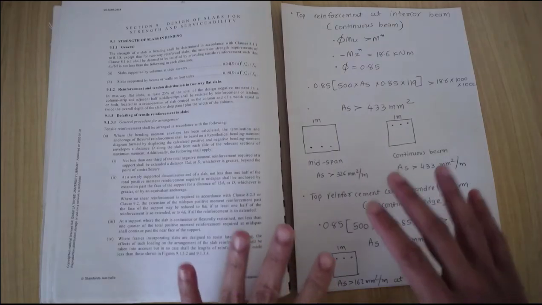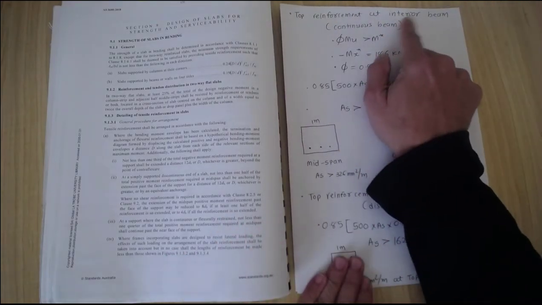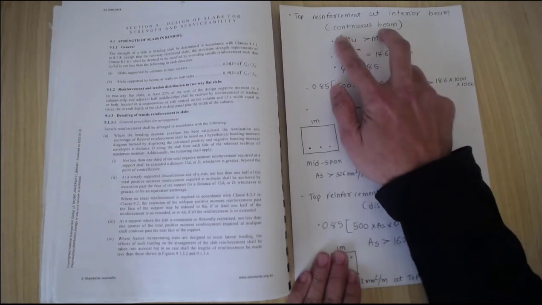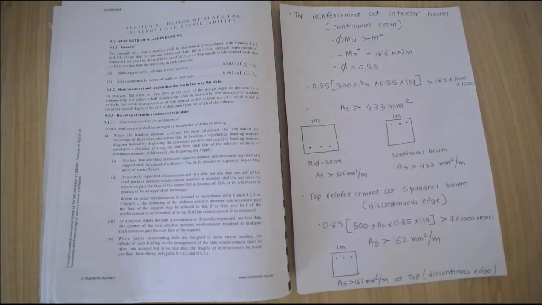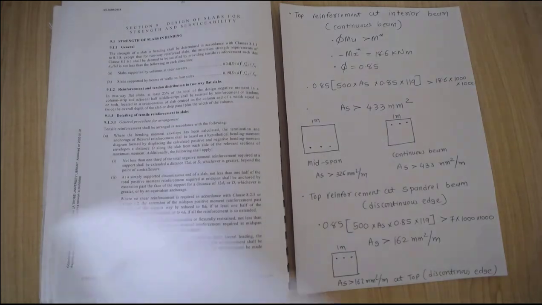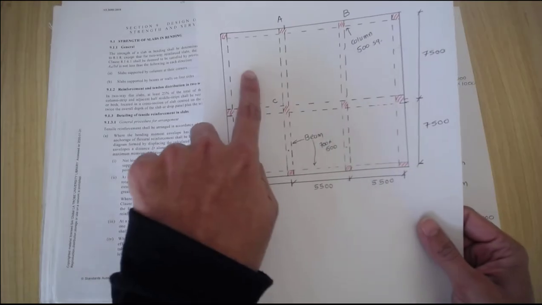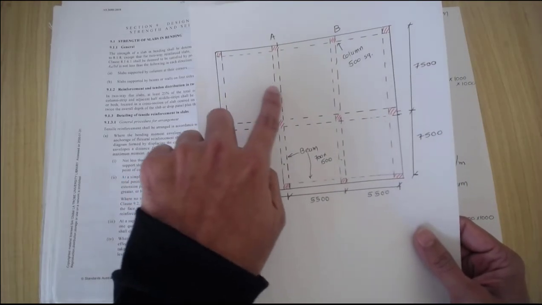Continuing from the previous video, where we found the bottom reinforcement at the midspan in the beam. I can show it to you here in a minute, but now we need to find the reinforcement at the continuous span. If I show it to you in the figures in the question, we are working with this slab. We found the reinforcement here at the midspans. Now we need to find the reinforcement at the continuous support.